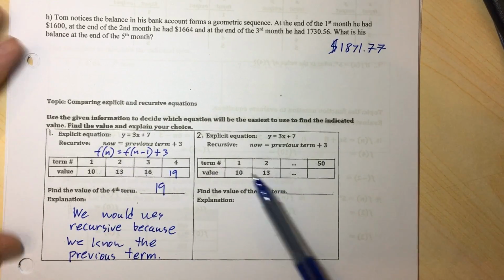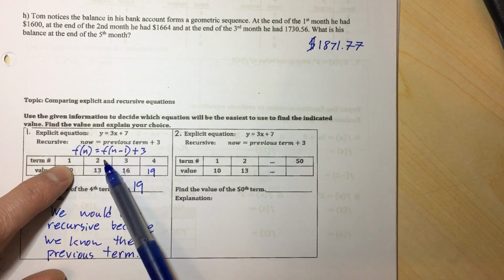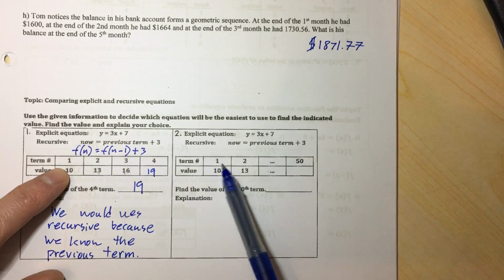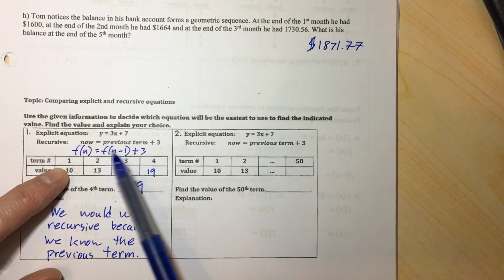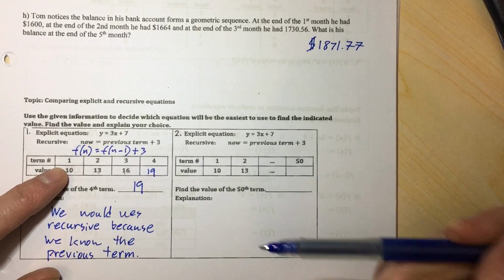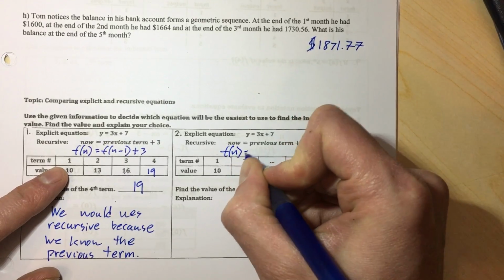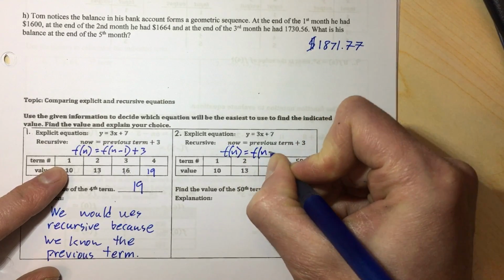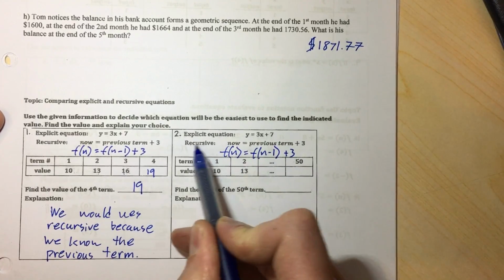Okay, well, what about our next one? You can see that this one is different. We're talking about whether we should use the recursive rule or the explicit rule for finding the term here. So f of n equals f of n minus 1 plus 3 is the function notation for the recursive rule.